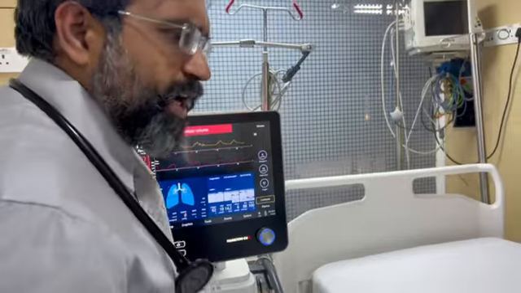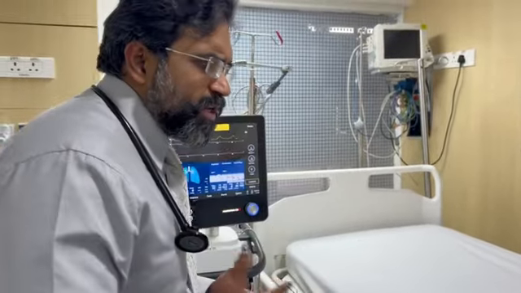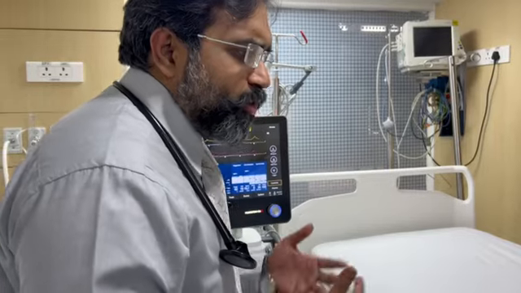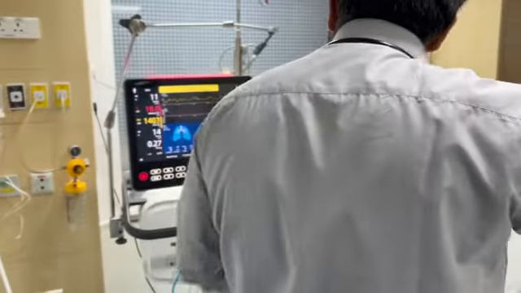Now what I'm going to do is try to use this with the high flow nasal cannula, the humidified circuit. So let me first switch this off. Let's switch this off first. I'll hold this for you. Switch it off.